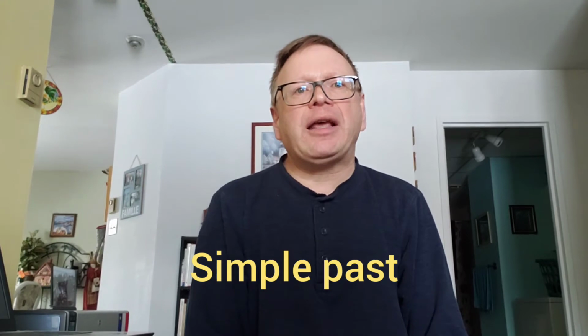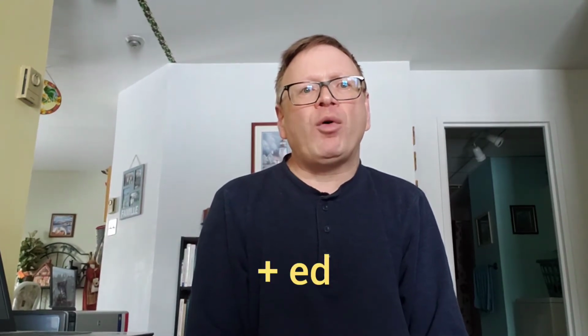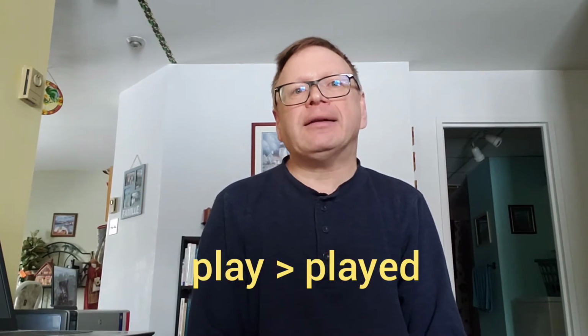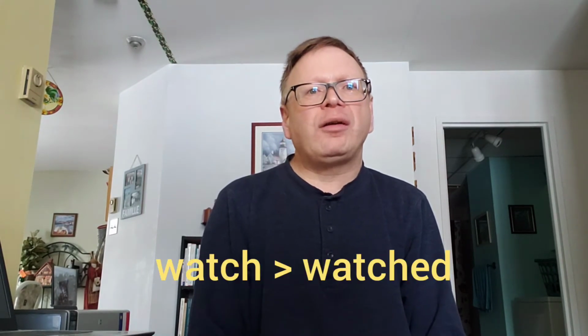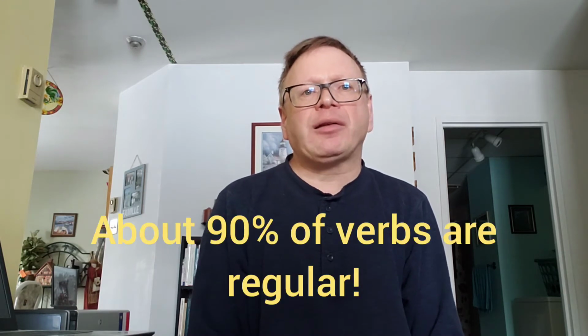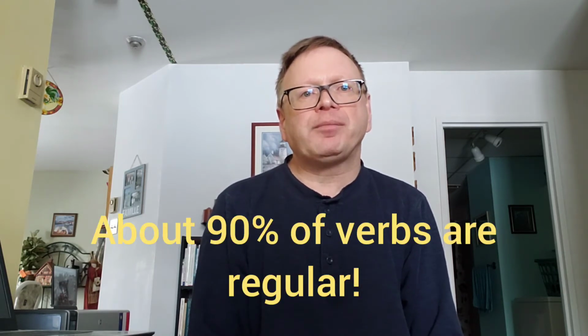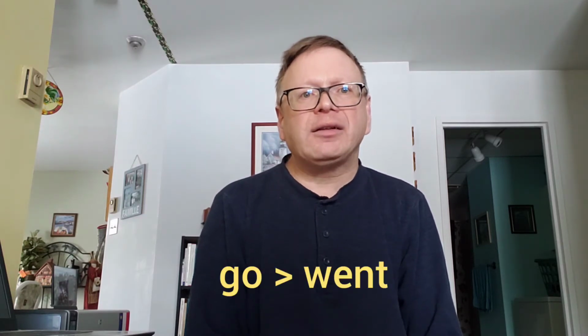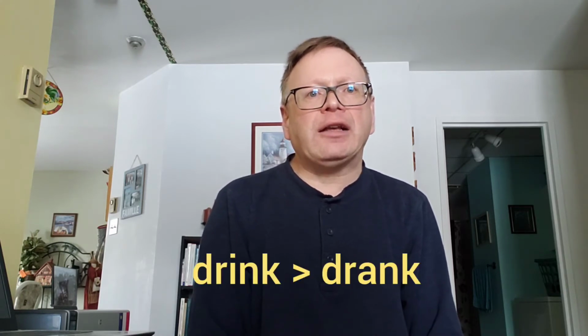The simple past is formed by adding ed to the verb. For example, play becomes played. Watch becomes watched. Now this applies to regular verbs in English, and about 90% of the verbs in English are regular. For the irregular verbs, you just have to learn them a little bit at a time. Some examples: the past of go is went. We don't say goed. The past of drink is drank.